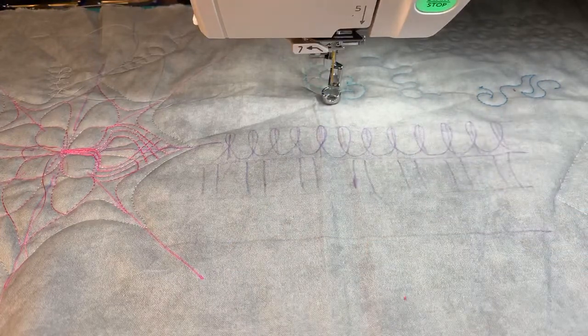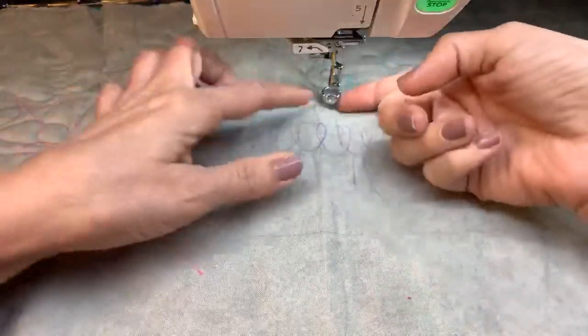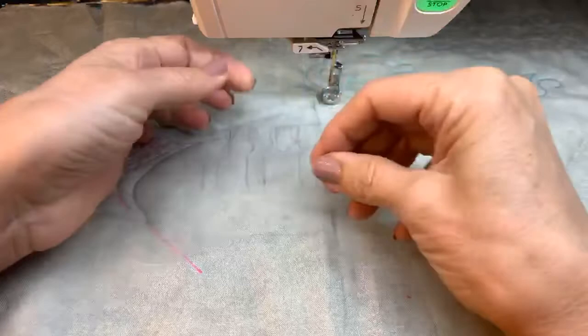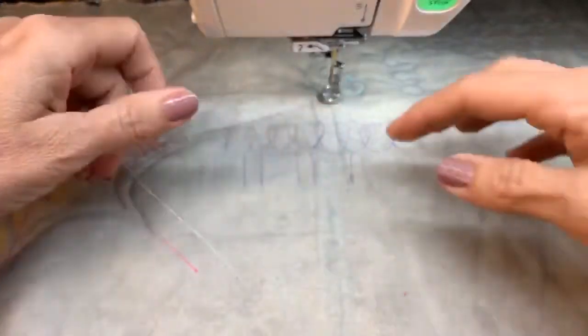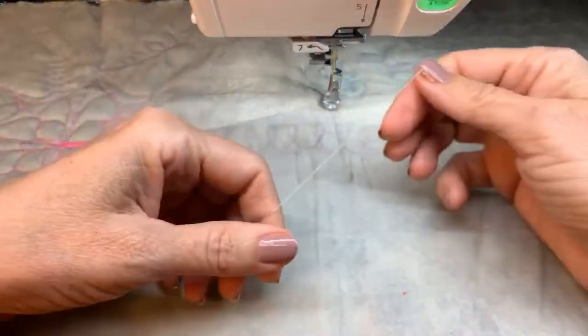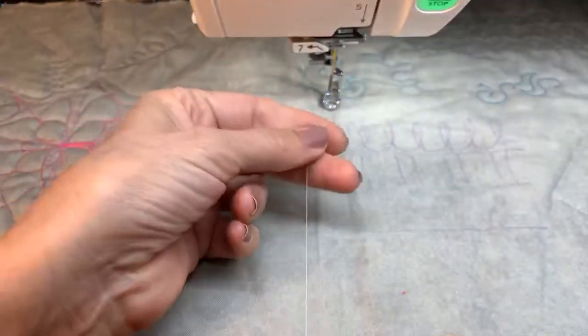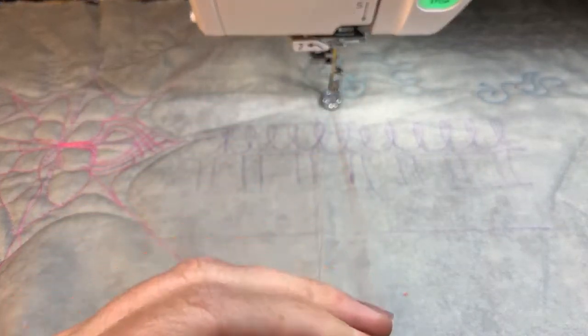So let's go ahead and talk about one other thing. Right now my foot is up, and if I pull the thread, you can see I can just pull it right out. Super easy. There's no tension. So I'll lower the foot, and I want to pull this thread just towards me very gently. Oh, it won't go. It's really tight.